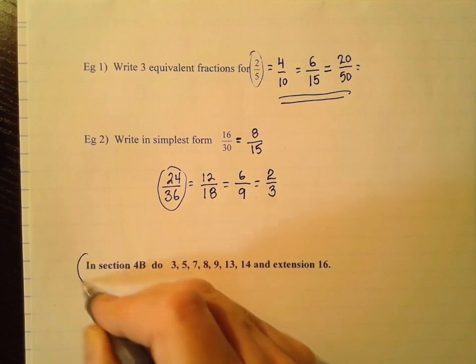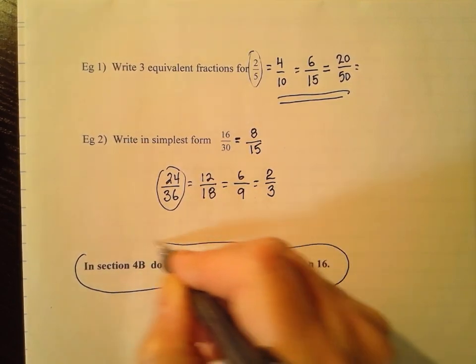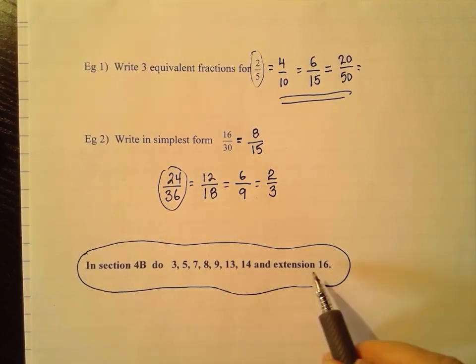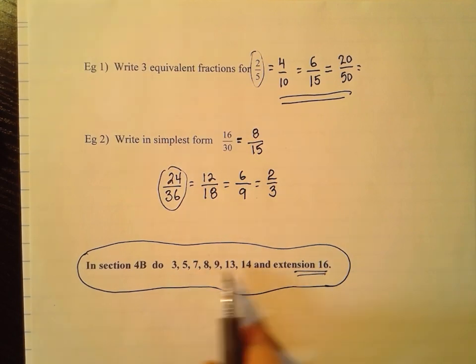All right. Section 4B has these questions. 16 is an extension. I want you to read the directions carefully and do these in your book really neatly.